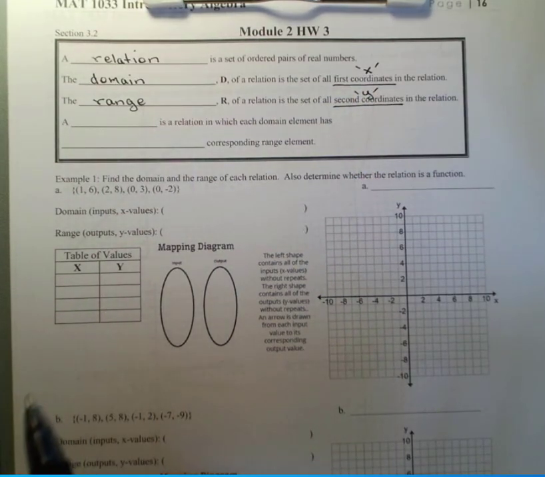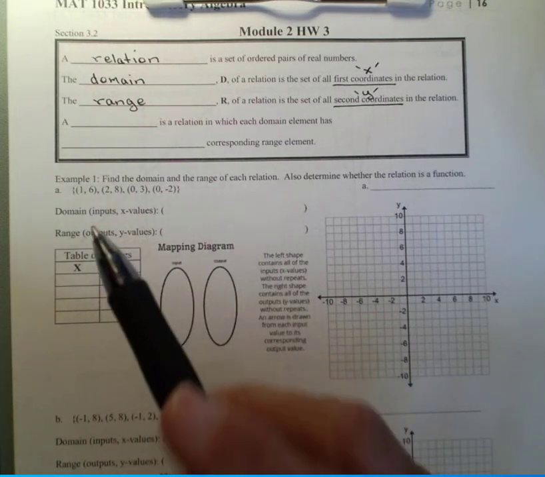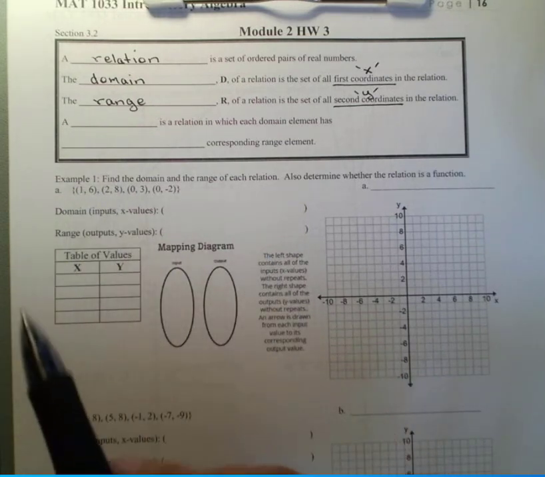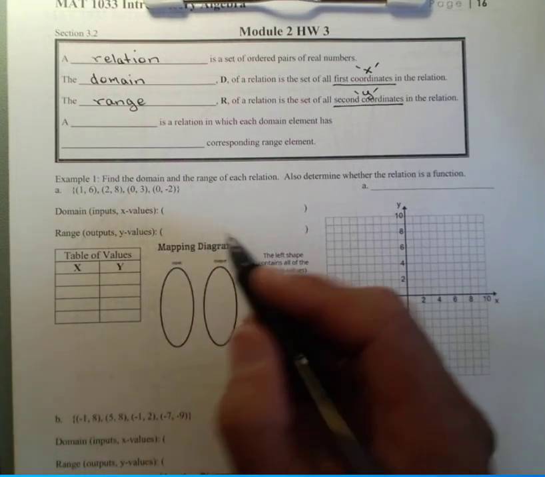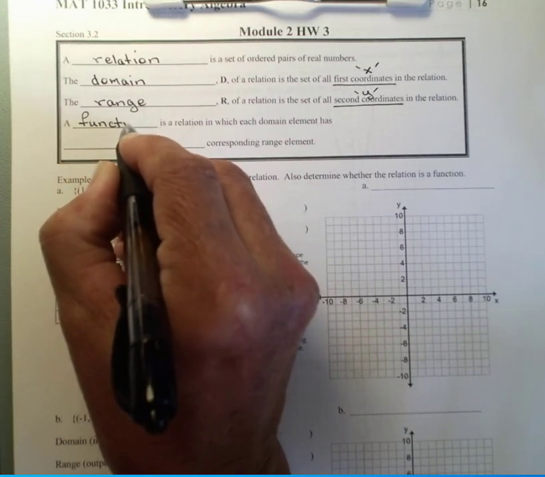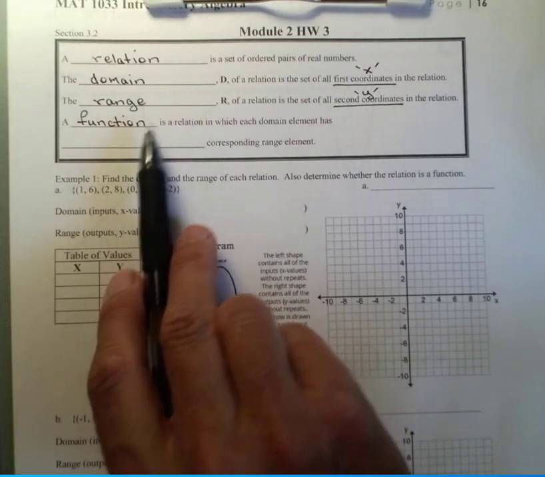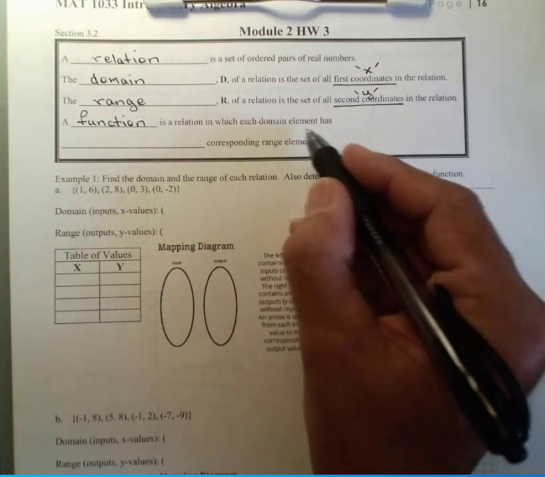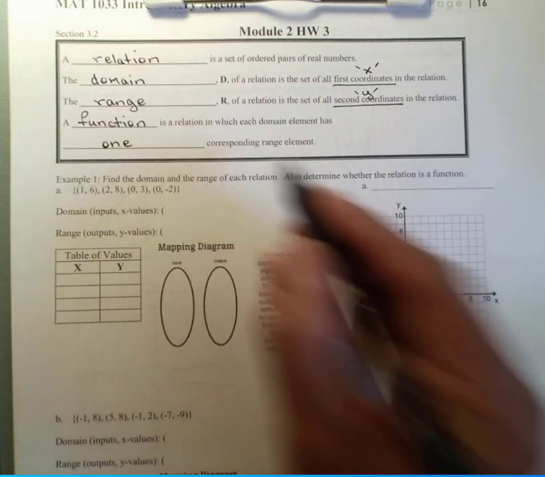So when we have a set of points, as we do when we have any kind of linear relationship or linear equation, then we've got a relation. We've got a domain, and we've got a range, domain being all the x values, the range being all the y values, and then we can further define this as a function. Now, sometimes these relations that we have are functions, and sometimes we'll say they're not. But a function is a relation in which each domain element has exactly one corresponding range element.